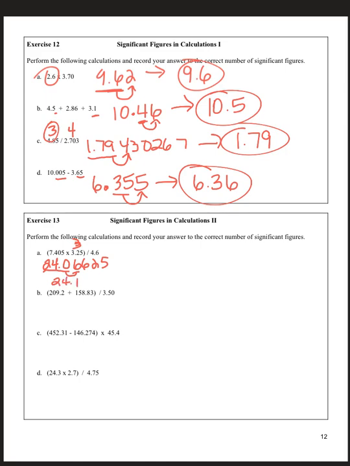Well, then it's asking me to say, okay, well, you've got the 24.1. Now you need to divide that by 4.6. And what does that give you? Well, my calculator gives me 5.23913.